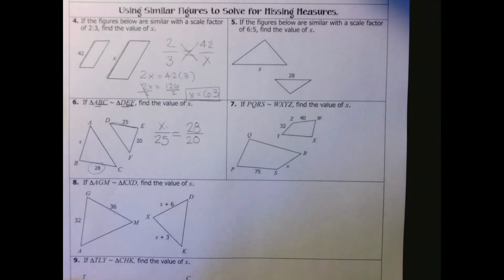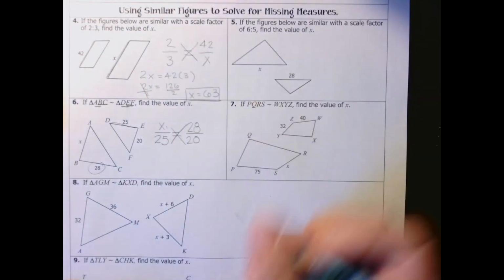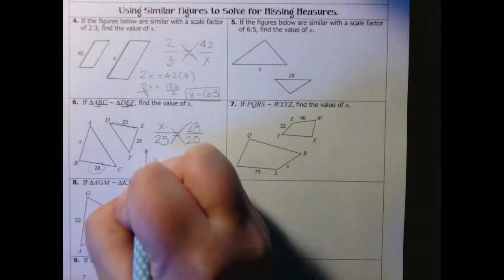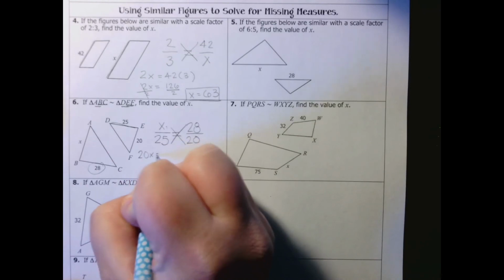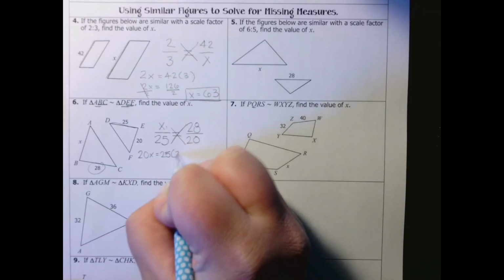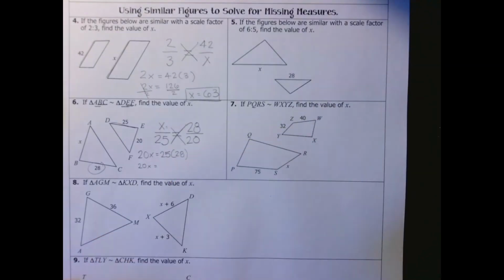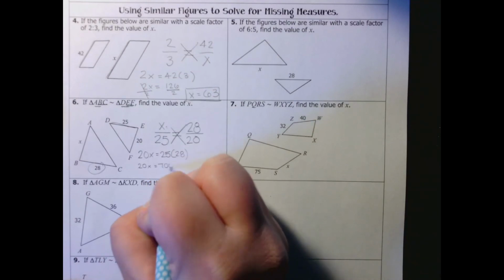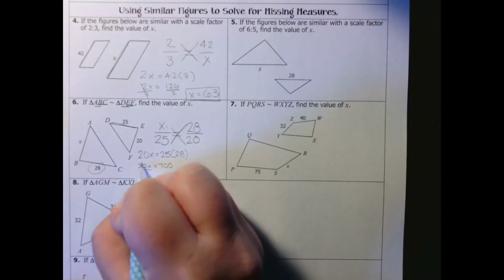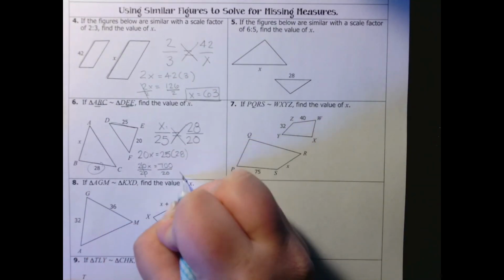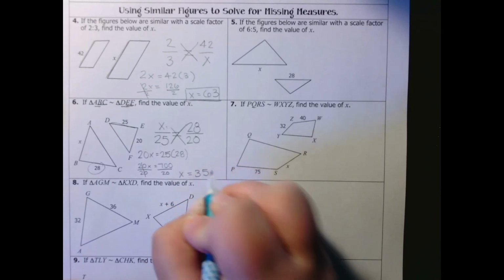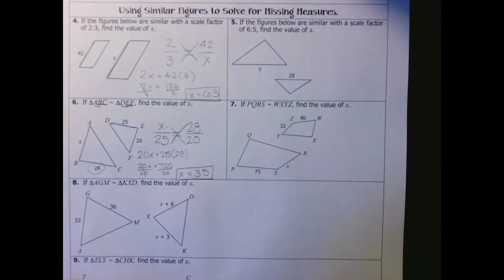Now we're cross multiplying to solve this, so I have 20 times x equals 25 times 28. And 25 times 28 is going to give me 700, so 20x equals 700. Dividing both sides by 20, x is going to be equal to 35.